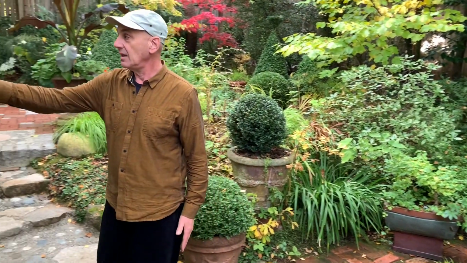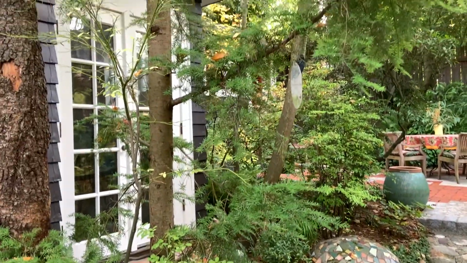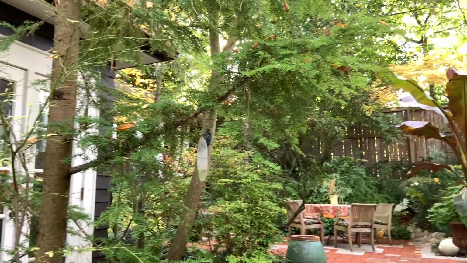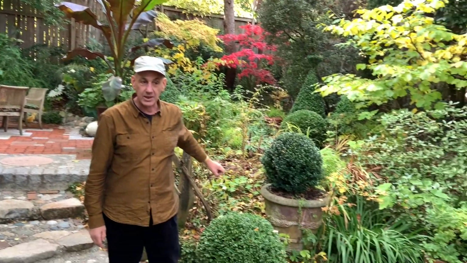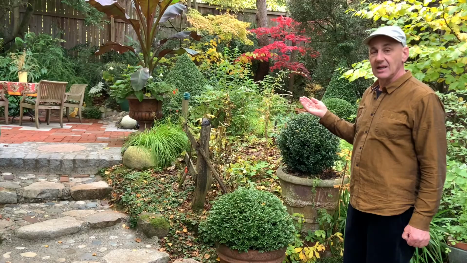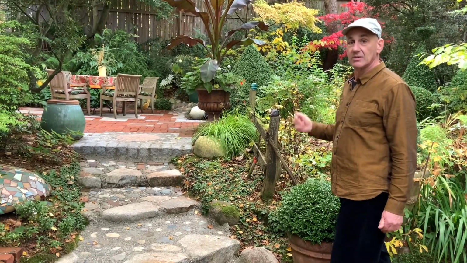On axis with the breakfast nook, French doors, and steps coming down. So it's a cross axis compared to the regular, more long forward path. As we walk up to the next level, we'll be entering the largest space in the garden for people to be in. And we'll have a look at that and how that's subdivided as well.